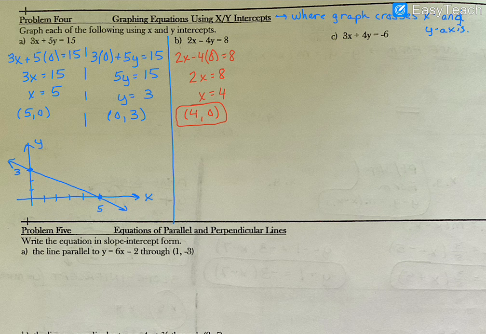Now to find the y-intercept, we want to know what y is. So we put 0 in for x. 2 times 0 minus 4y equals 8. 2 times 0 is 0. Notice this is a minus, or negative, 4y equals 8. Divide by negative 4. And 8 divided by negative 4 is negative 2. So we have the ordered pair (0, negative 2). Just watch out, remember if there's a minus sign in front of a term, that goes along with it as a negative.